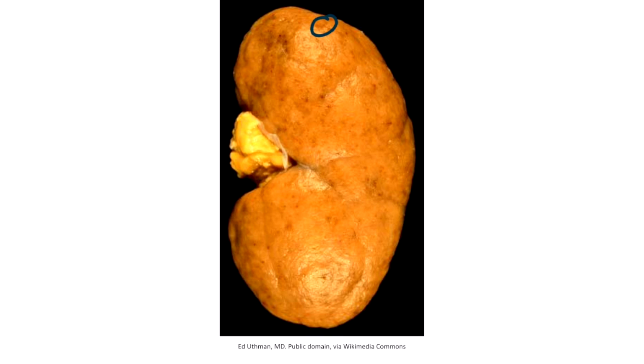Note these small hemorrhages throughout the cortex of this kidney, making it seem like this kidney was bitten by a bunch of fleas. As mentioned on a previous slide, these hemorrhages may occur as a result of malignant hypertension, leading to rupture of small renal arterioles.